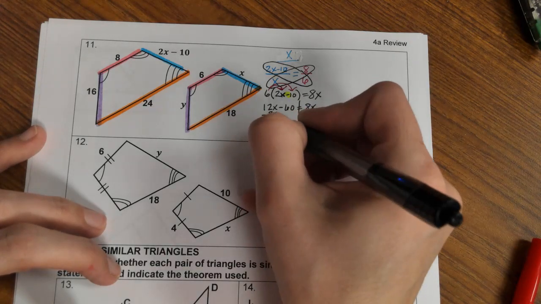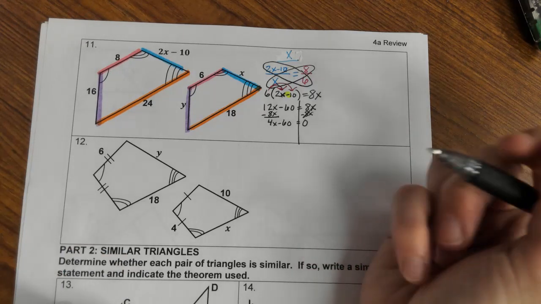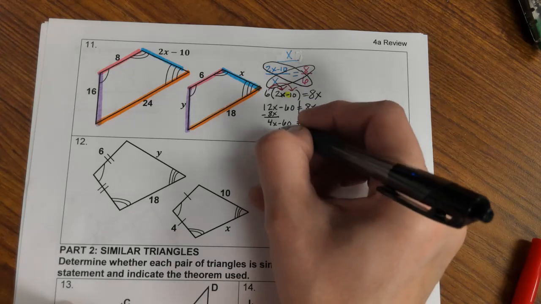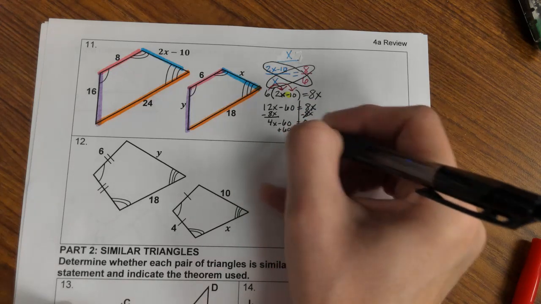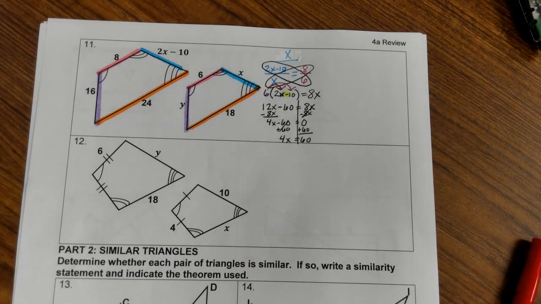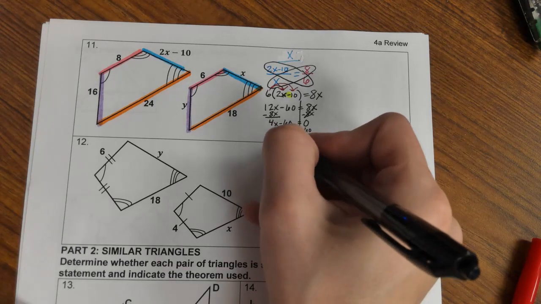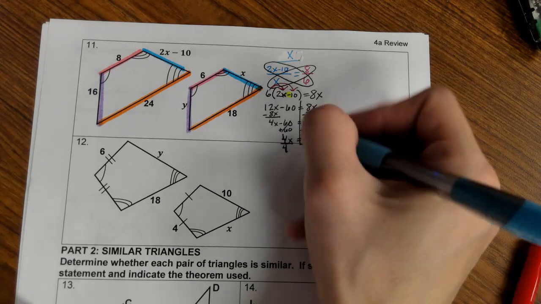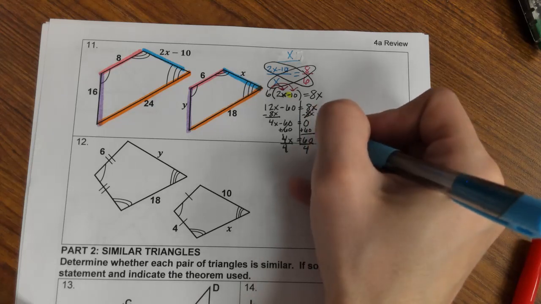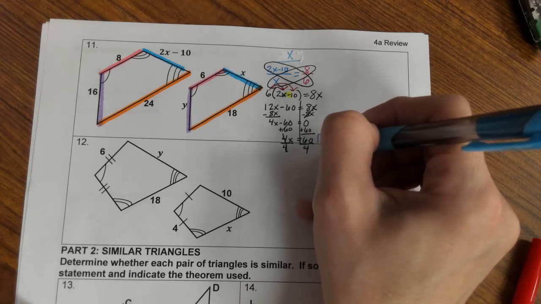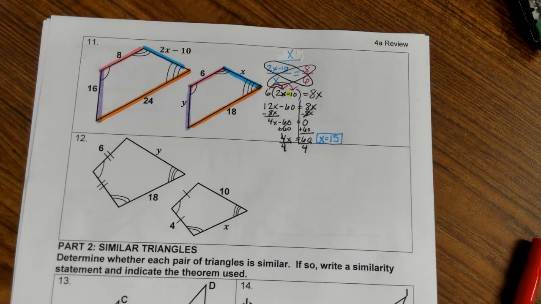We're going to get a 4x minus 60 on the left. Now that 60 needs to be moved away from the 4x, and we do that by adding the 60 to both sides. We're going to get 4x equals, and now we don't have a 0. We moved the constant over, so now we're good. Last step, dividing by 4. And then our x will come out to 15. Again, assuming my late night math was correct.